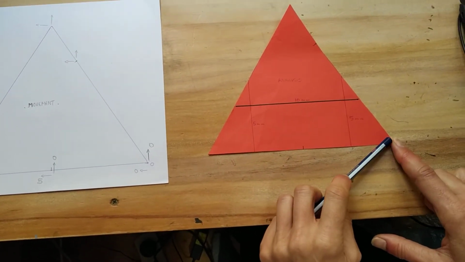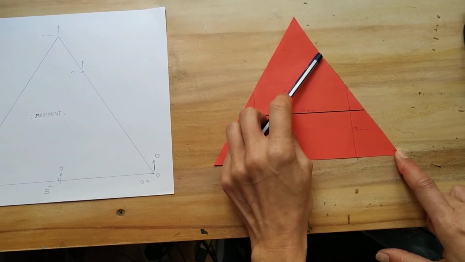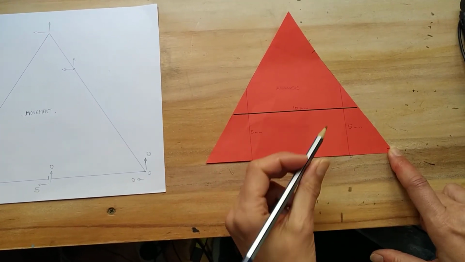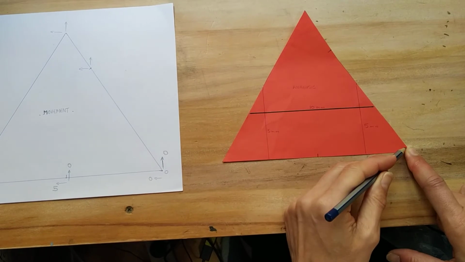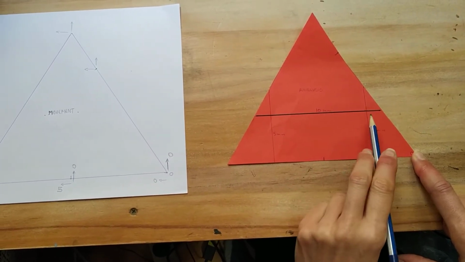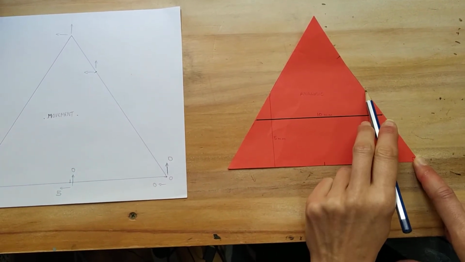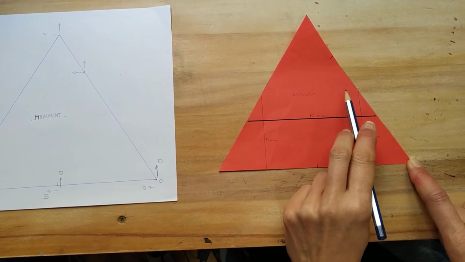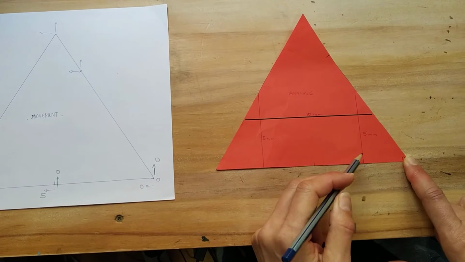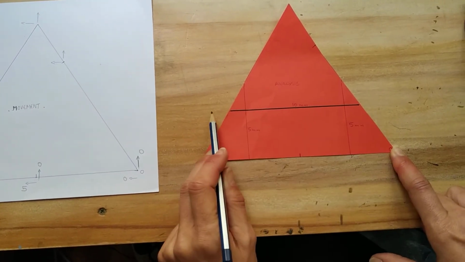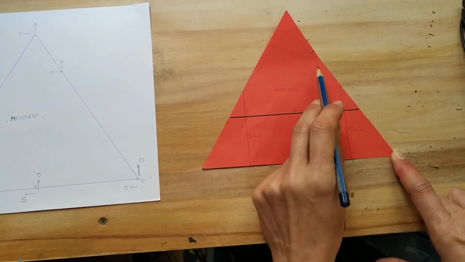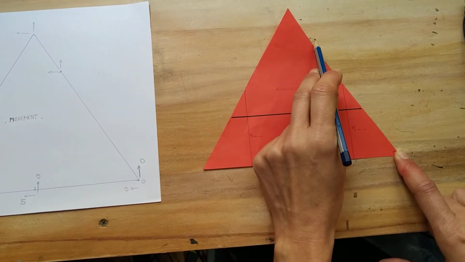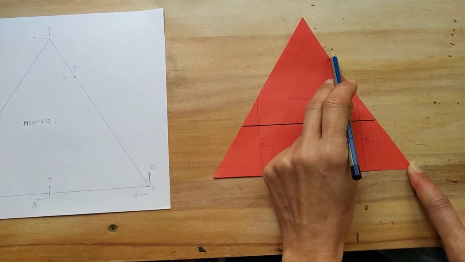Continuing from my 0 point, my next point is going to be that notch on the top. Looking at that notch, from the 0 point, I can see that I've got a vertical line making my point move to the left by 5 millimeter. But I also have a horizontal line showing me that my point is going to grow to the top by 10 millimeter.